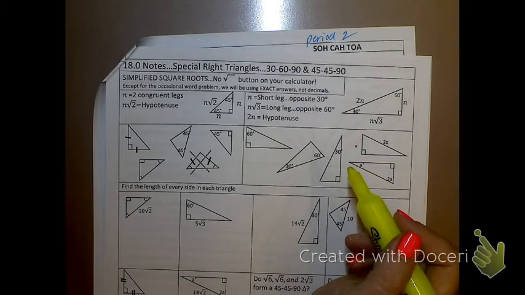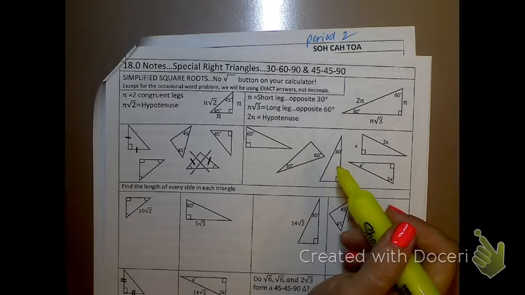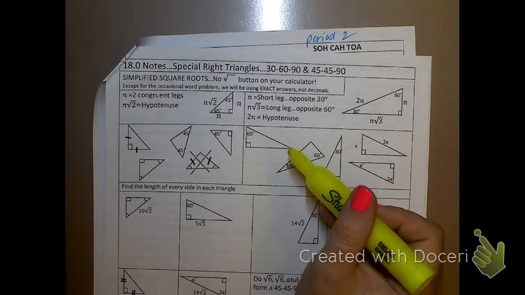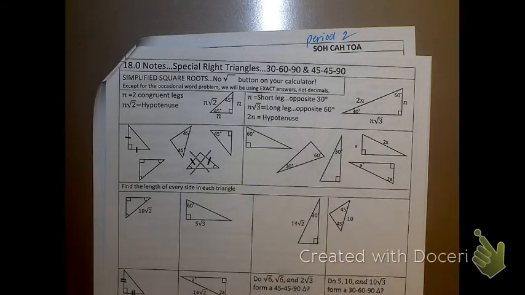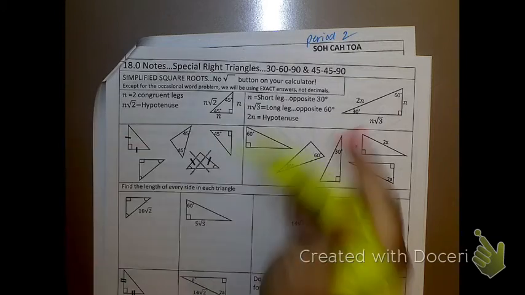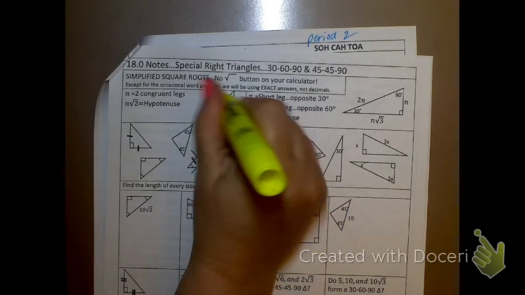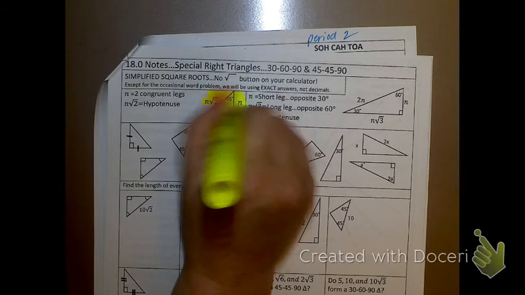By the way, they are right triangles. So all of your SOHCAHTOA stuff still works. All of your Pythagorean theorem stuff still works. But if you remember that they're 45, 45, 90, or 30, 60, 90 triangles, and remember these shortcuts, it can save you a lot of time when you're trying to solve things. So, I'm going to start with the 45, 45, 90 triangles.